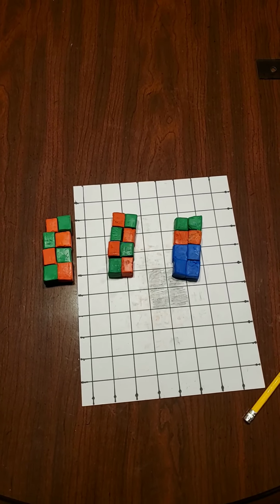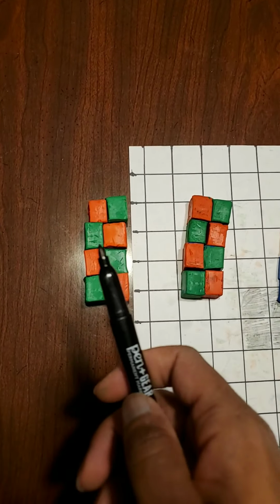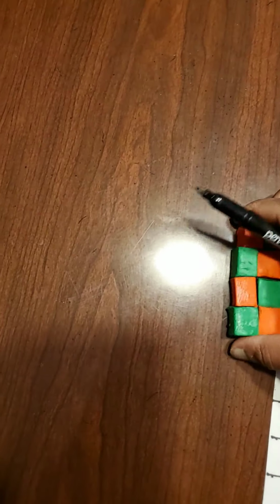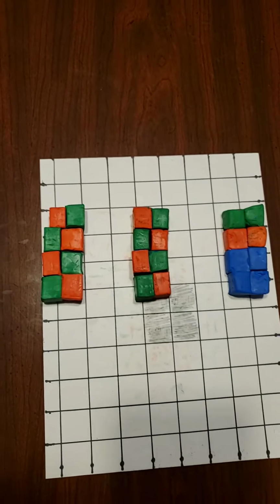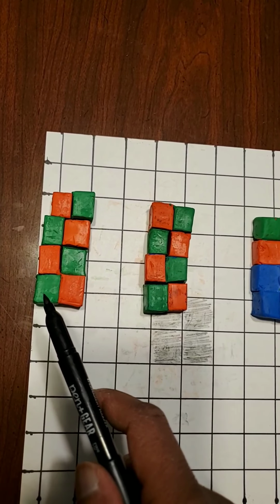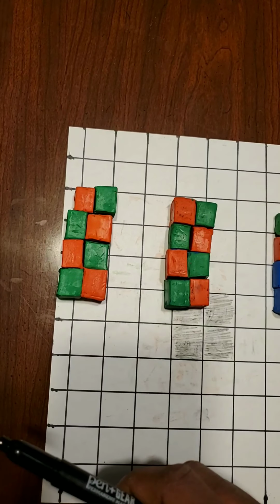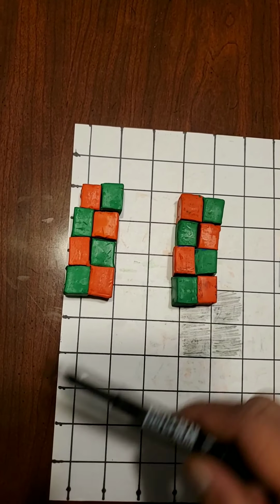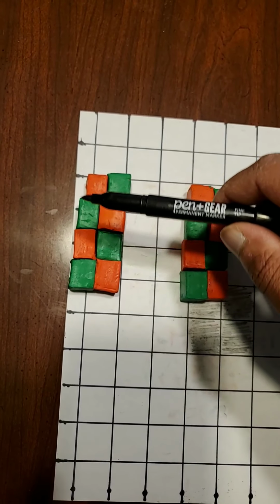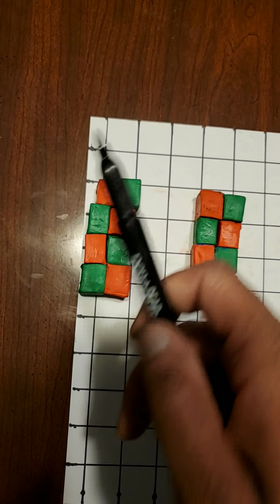Okay, let's go ahead and get started. Let's go ahead and start with our first block. Matter of fact, let me move it over because I don't want to write on my table. This is a permanent marker. So let's look at this first one. Once again, which side is the length and which side is the width? If you said this side is the length, you are correct because the length is always along its side. If you said that this is the width, you are correct because the width is always the shortest side.